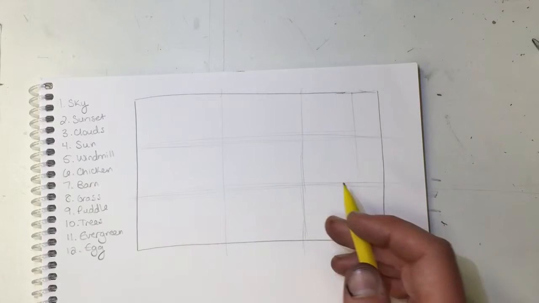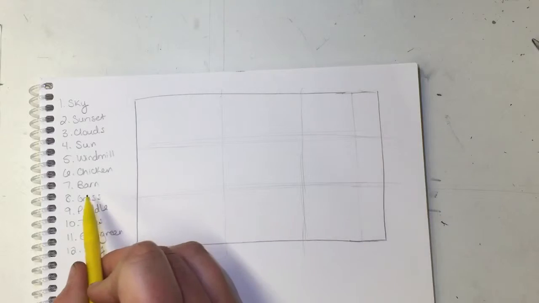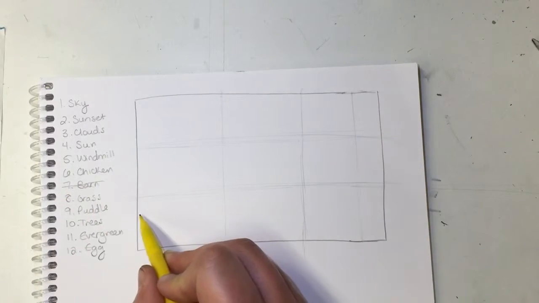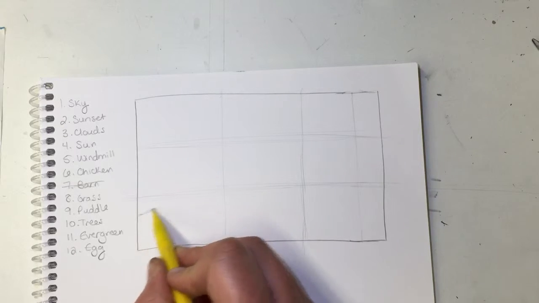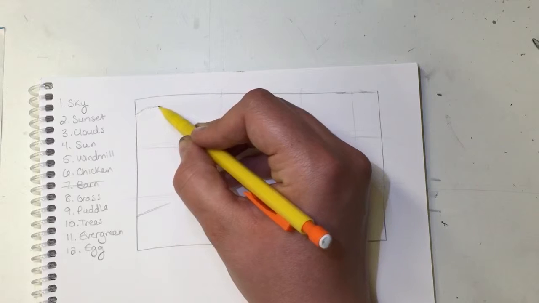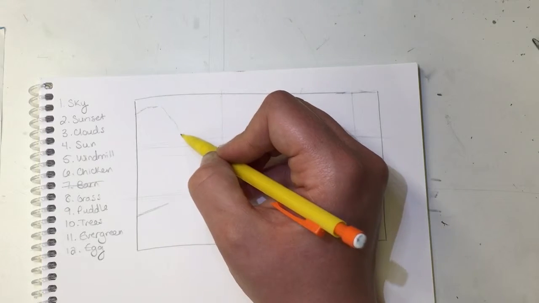Okay, so I think I'm going to start with the barn. I'm going to get that sketched in here. I want to put the barn over on this side, I think. So I'm just going to sketch that in here.